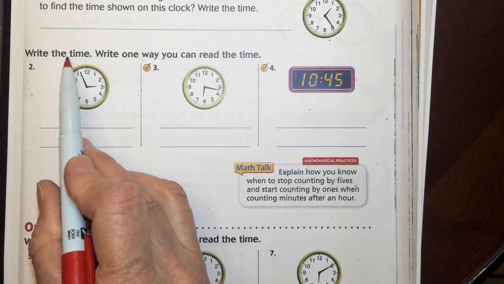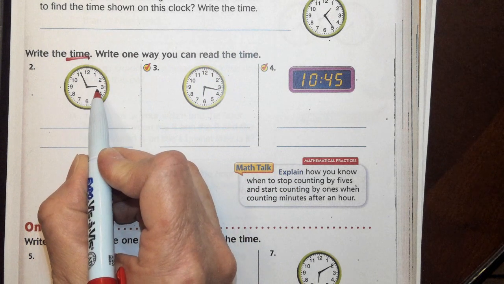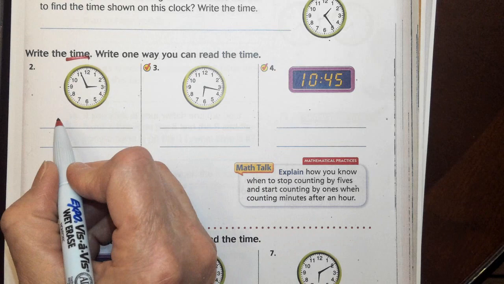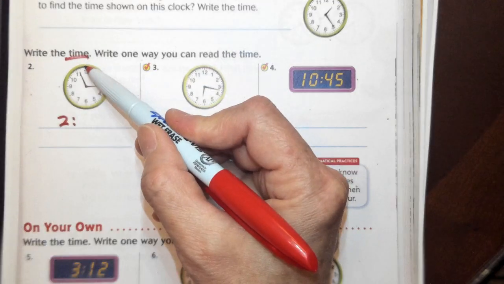Number 2, we're writing the time, and then a way we can read the time. Always check our hour hand first. This is after the 2 and before the 3. So it's 2. And then we're counting our minute hand. We start at the 12.